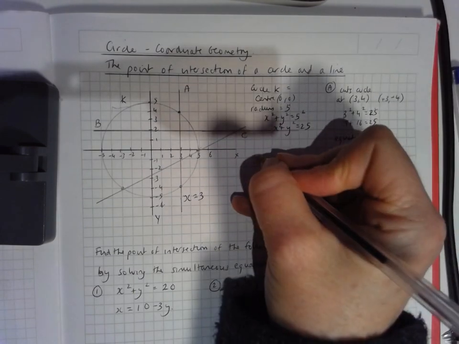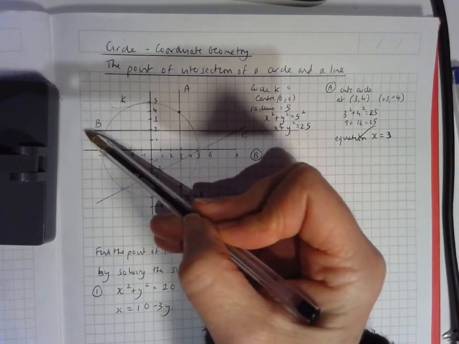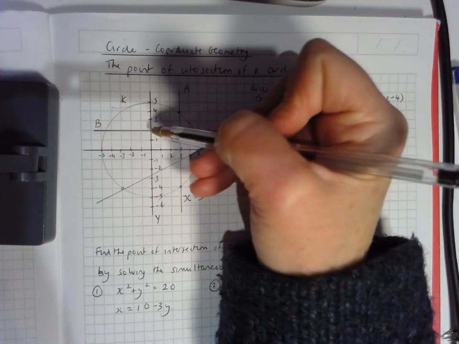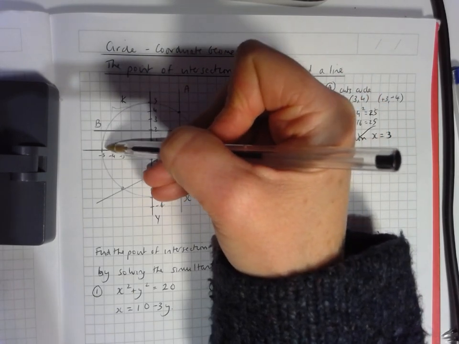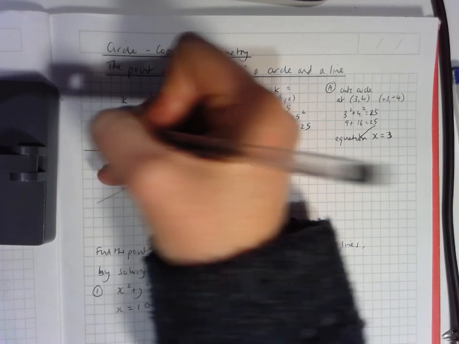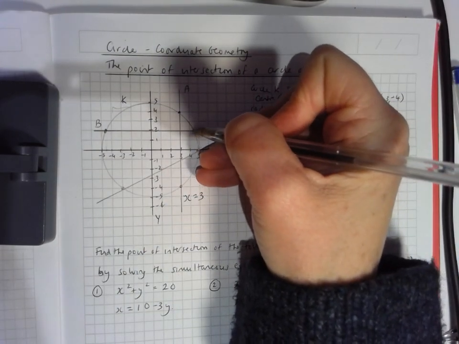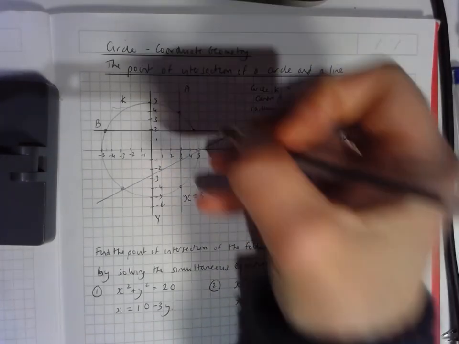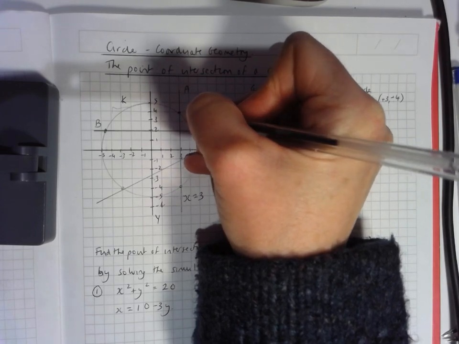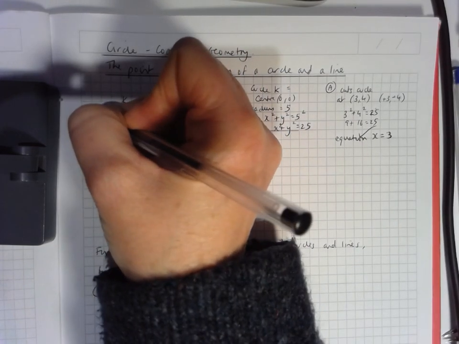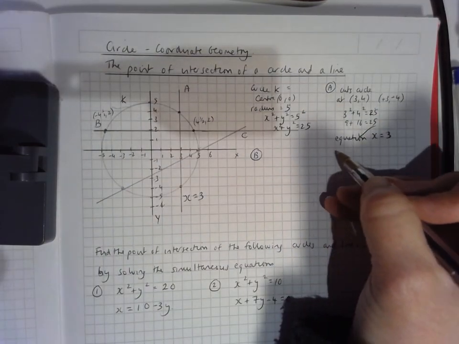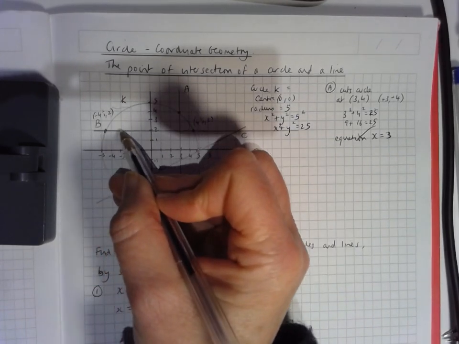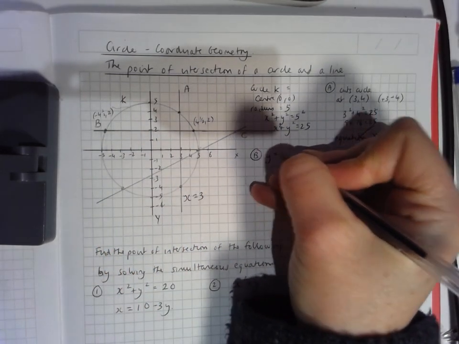Okay, let's look at line B. It's harder to see here. It seems to be cutting the circle at about minus 4.5, 2, and cutting it here at about 4.5, 2, something like that. I perhaps could have chosen a different line. This is the line, if you can guess now, that's parallel to the x-axis. It goes through y equals 2 all the way along the line. Its name is y equals 2.